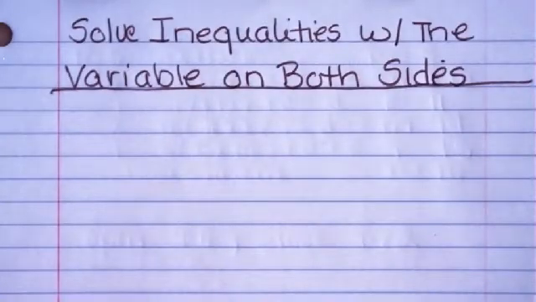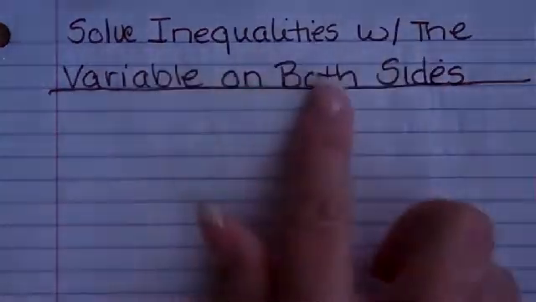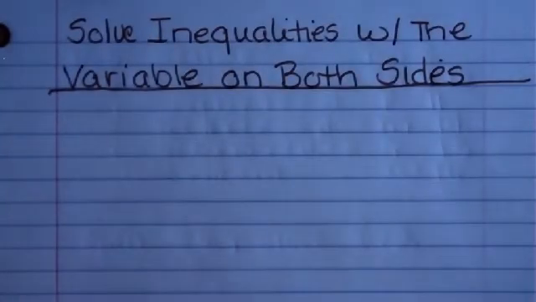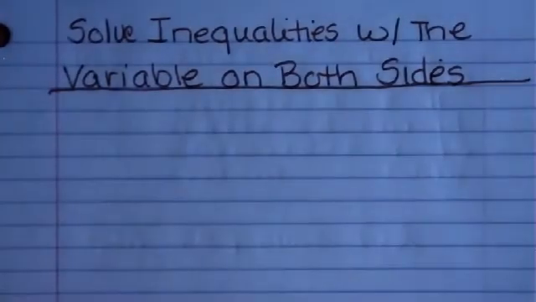In these notes, we're going to be focused on solving inequalities with the variable on both sides. Okay, we're going to be working 4 problems together today.